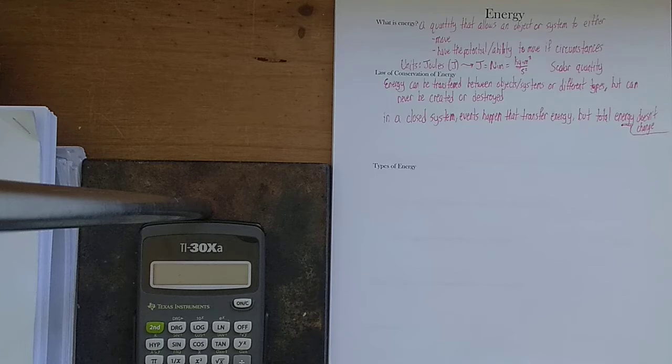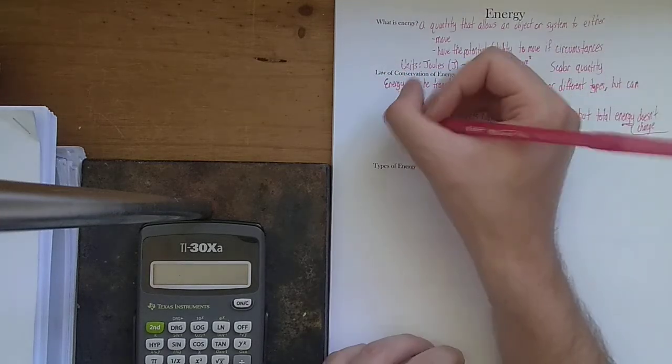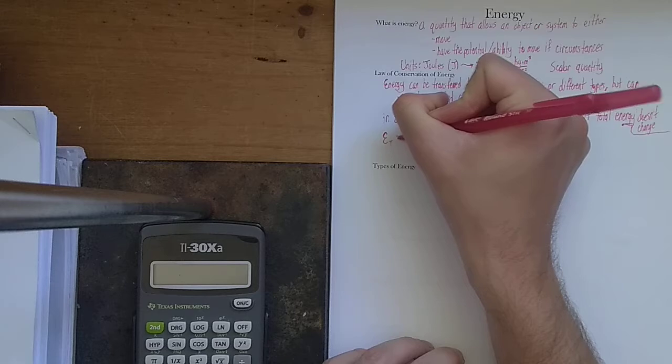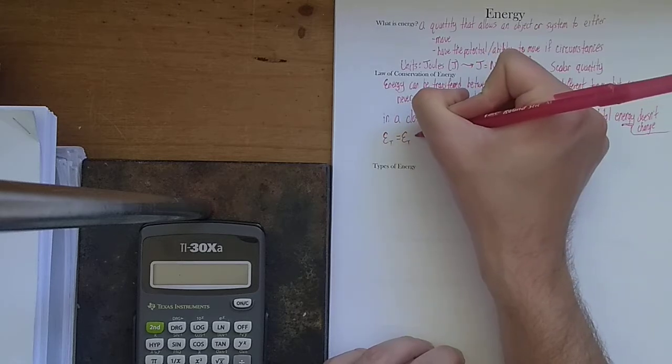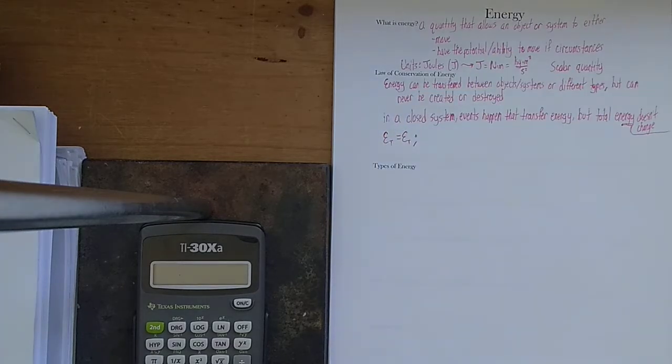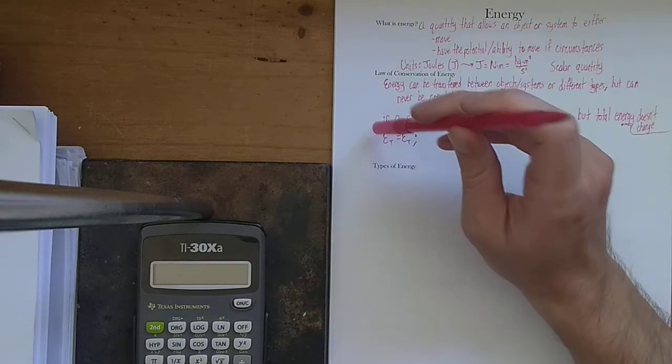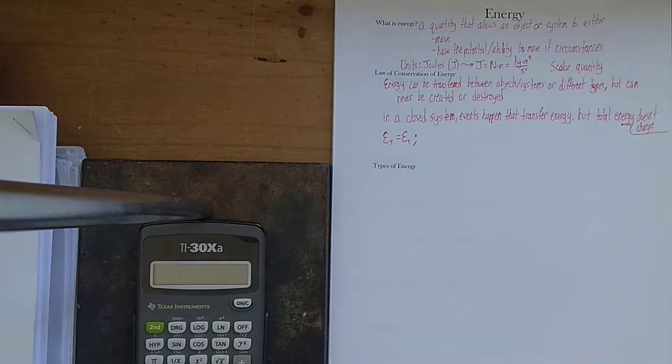There's an equation that symbolizes the law of conservation of energy, and it's a kind of silly looking one. It is E_T equals E_T, which you might be saying, well, duh, something has to be equal to itself. What it really means is the left-hand side is like the initial side, the right-hand side is like the final side, okay? So that's what E_T equals E_T really means.